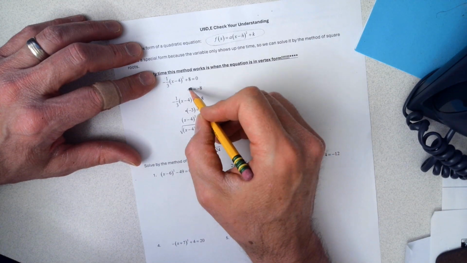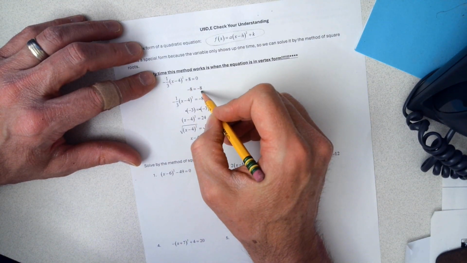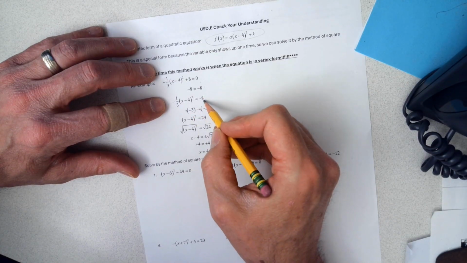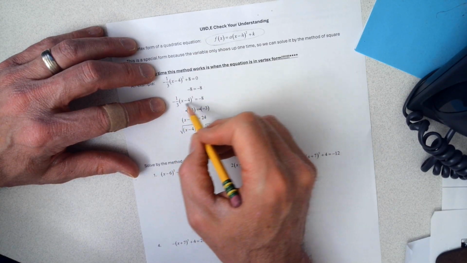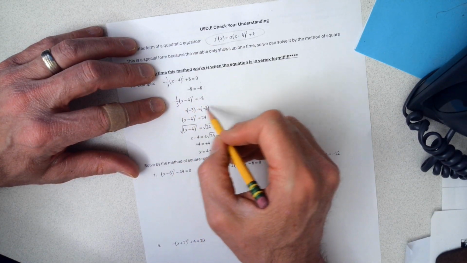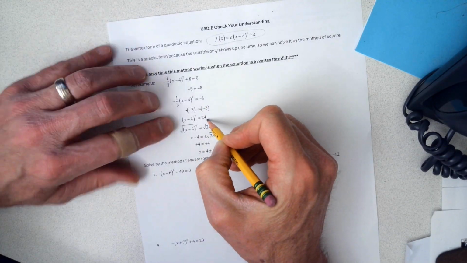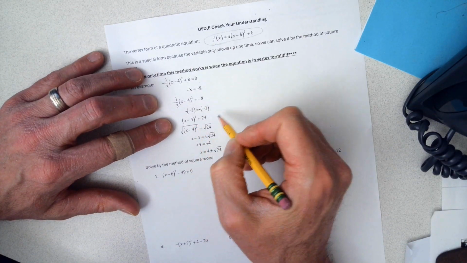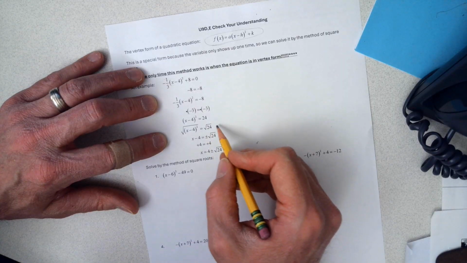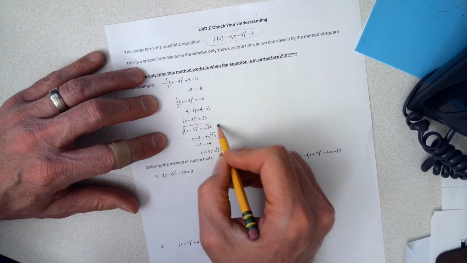So what we're going to do here, we've got this in vertex form, set equal to 0. I'm going to subtract 8 from both sides. I'm going to multiply both sides by -3, so that'll cancel out the -1/3, and -8 times -3 is 24. And to get x minus 4 squared equals 24. This is then the new step.